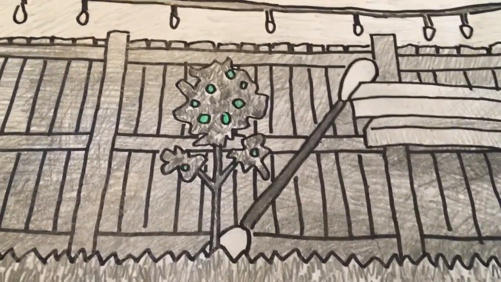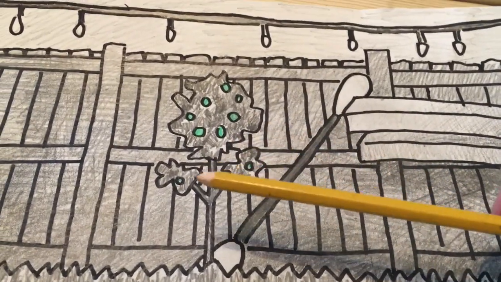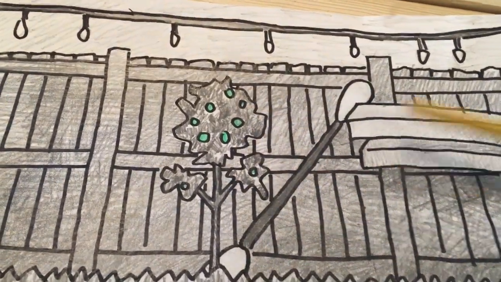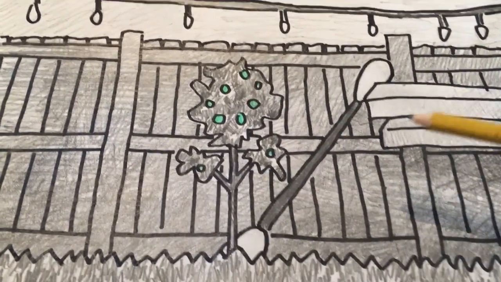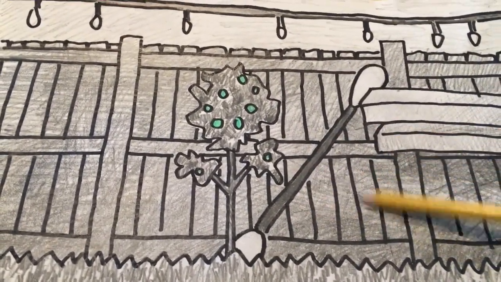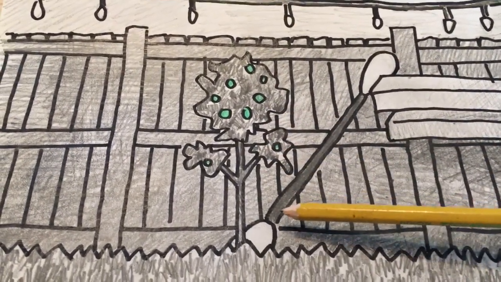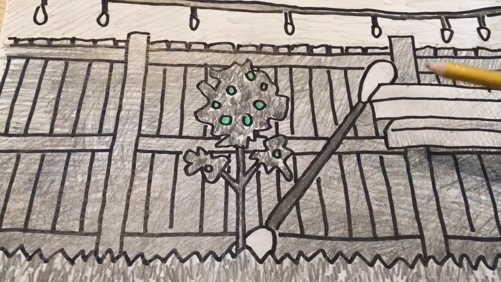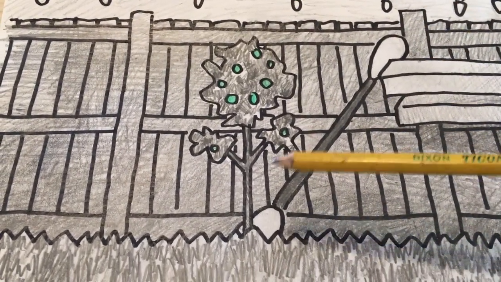I would say though, using just value with no color is really challenging. Because usually when we're coloring something, we'll use different colors for the different parts of the picture, and that makes different things stand out. When you take away color, it's way more challenging to color with the pencil, in my opinion, because you have to be very mindful of the dark values, the light values, the medium values, and texture to make your coloring job interesting.